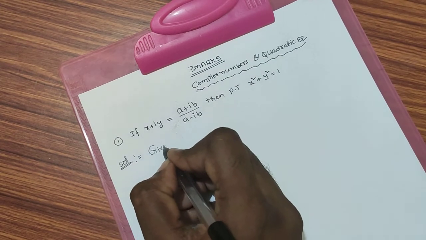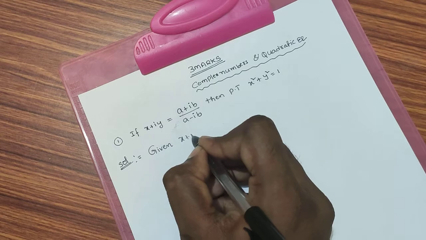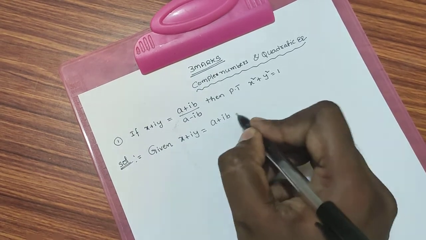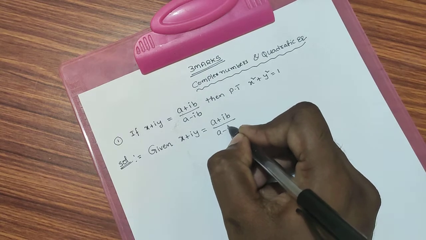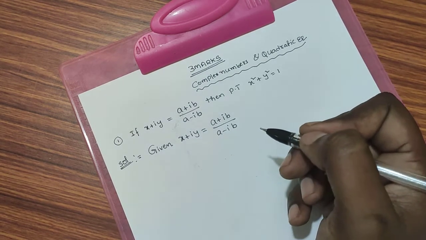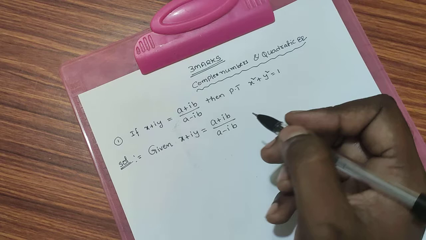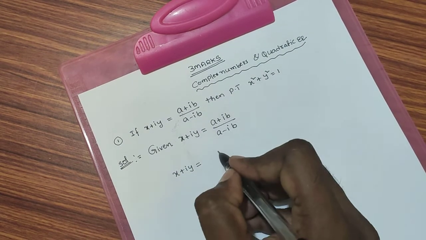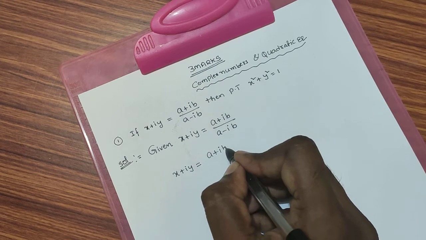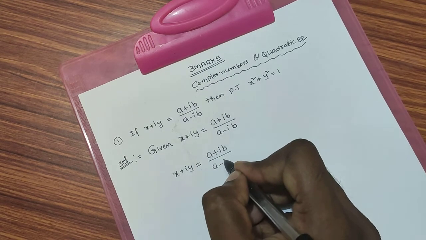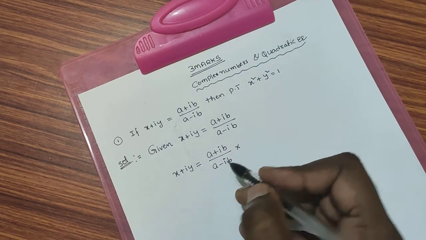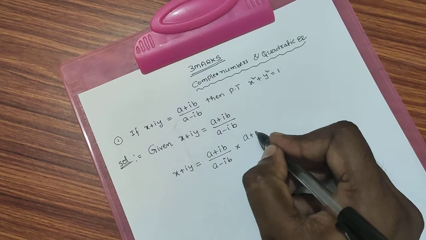Given x plus iy is equal to (a plus ib) by (a minus ib). Rationalize the denominator. Multiply and divide by a plus ib; in place of minus we take plus.